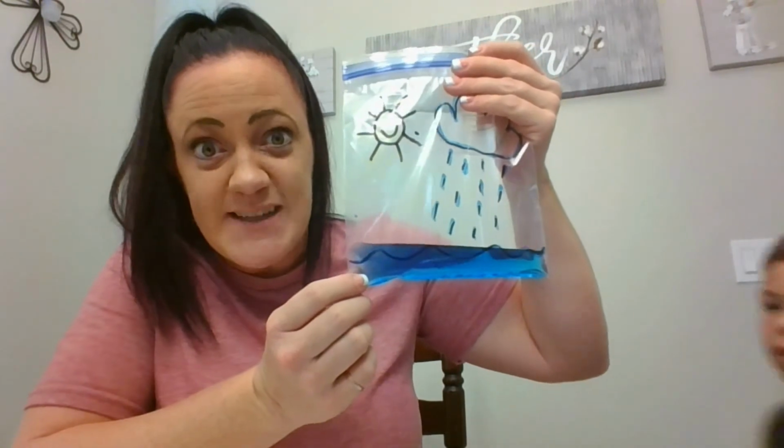Carefully close your bag and then use some tape to tape it up on a window where it'll get some sun. Over the next few days, what you'll notice is that the water begins to evaporate and turn into condensation in our cloud, which then again rains and does the whole cycle again. So just some fun about evaporation and the water cycle.